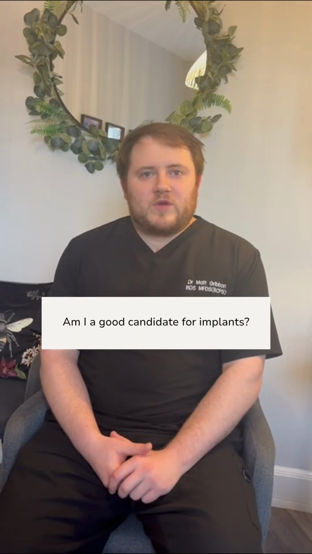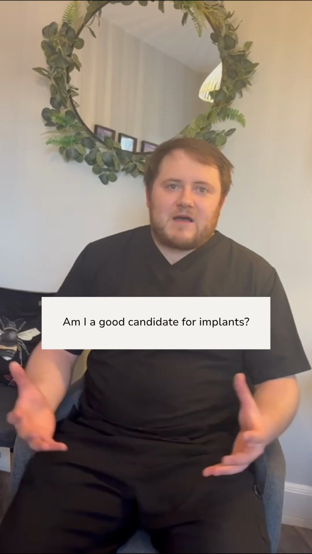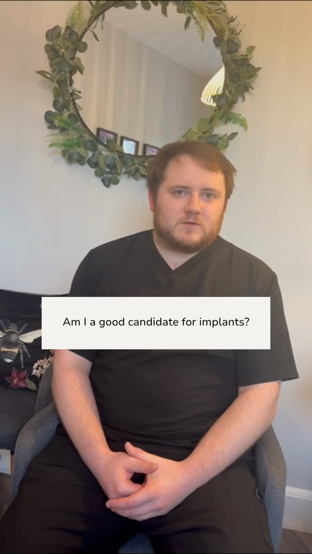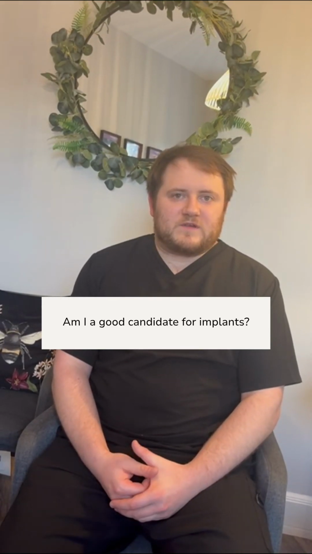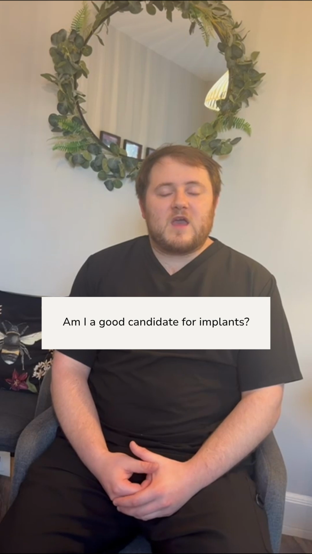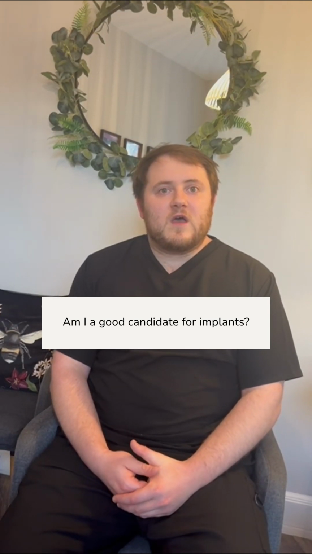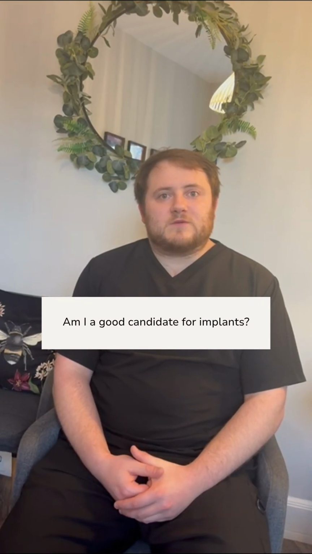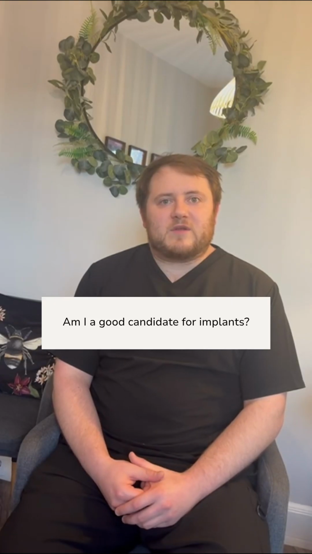Now, implant treatment is a prosthetic treatment, but it's also a surgical treatment. Basically, the healthier someone is, the better. But there's very few absolute, what we call, contraindications. There are a couple of medical conditions or different medications people might take that could have an impact on the success rates and potential complications of implants. But there's very, very few medical conditions that absolutely mean you can't have an implant.